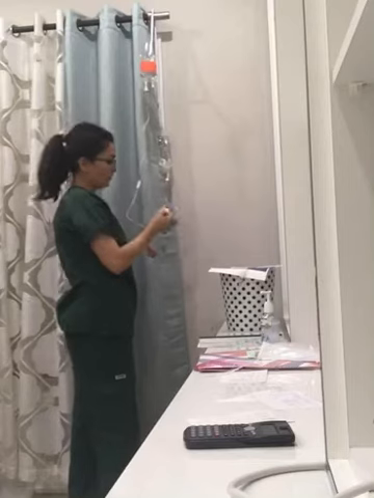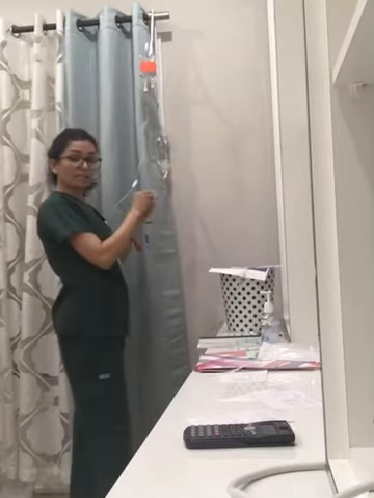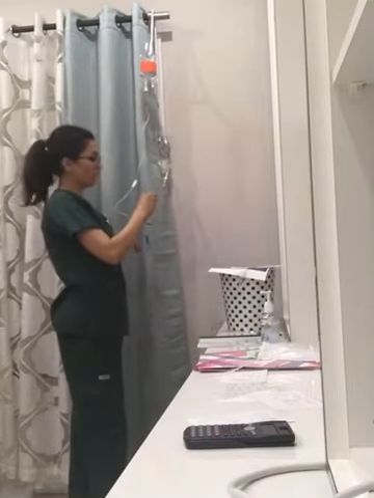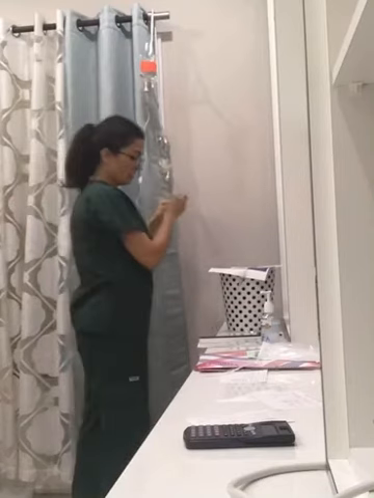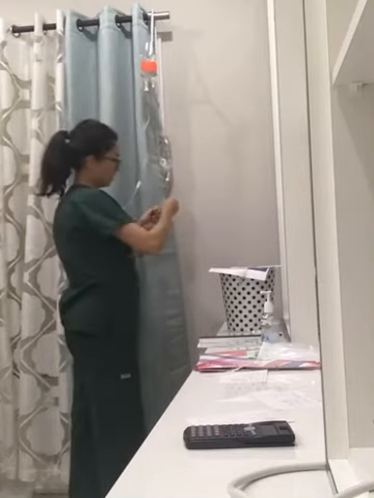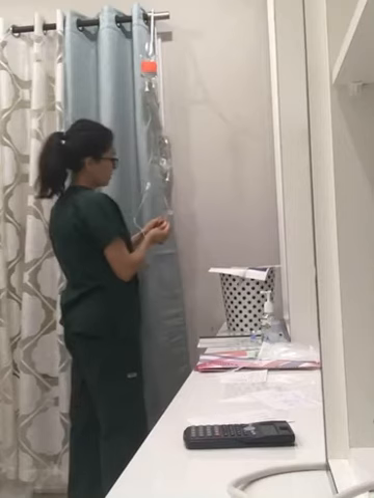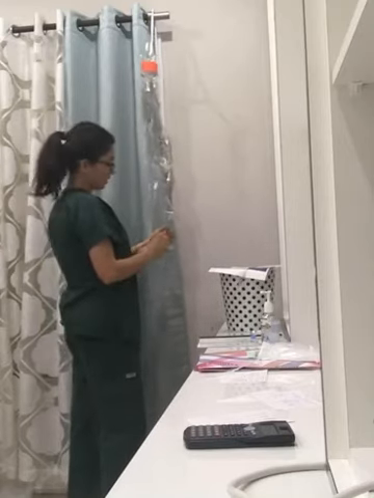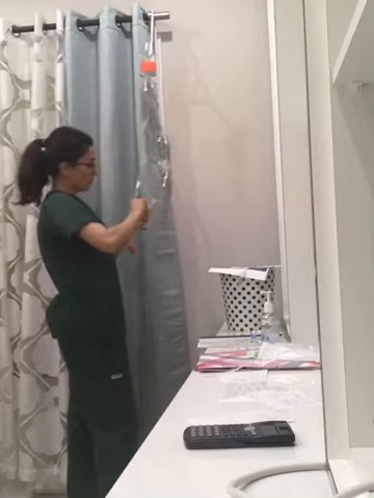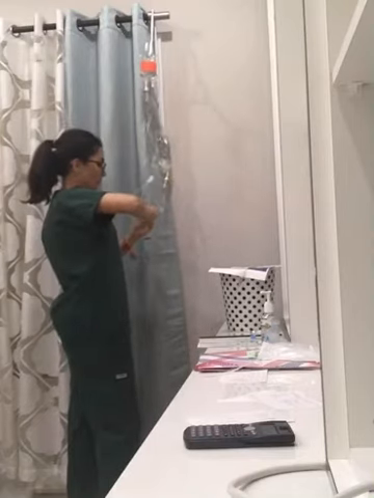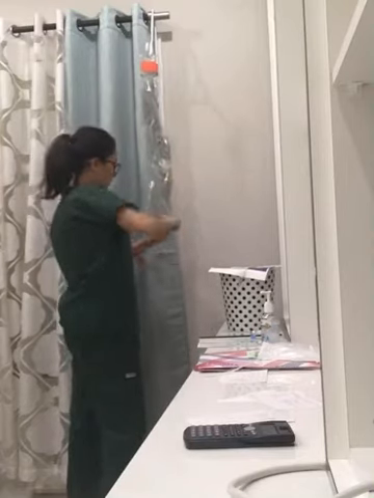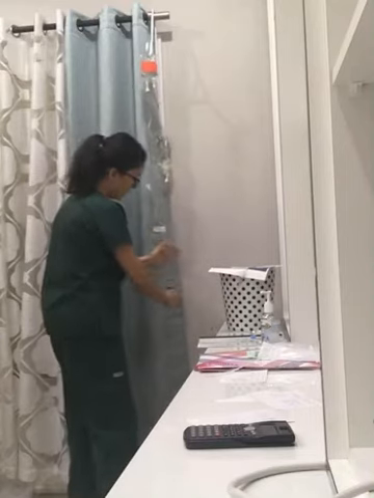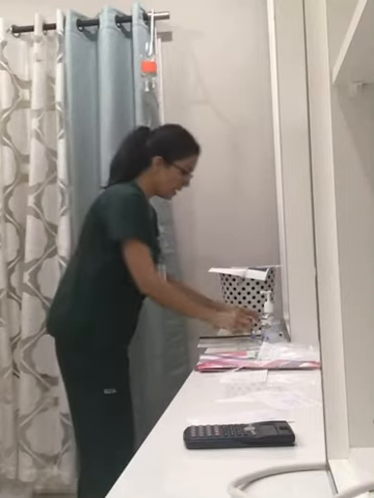I will take the alcohol swab, clean it vigorously for 30 seconds, and then let it dry. And it's dry now. Then hook this, tighten it, and so okay.